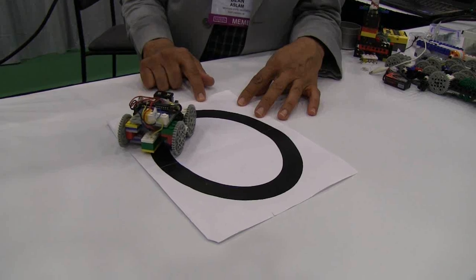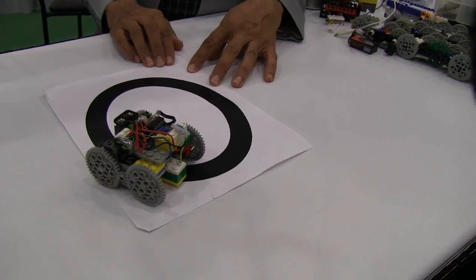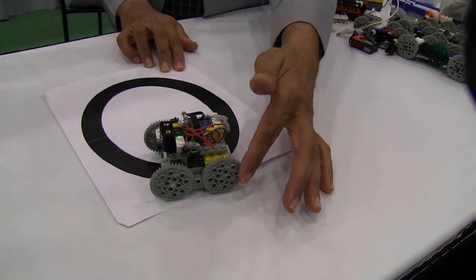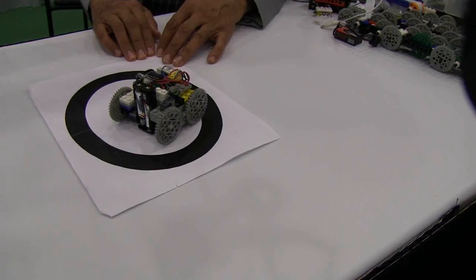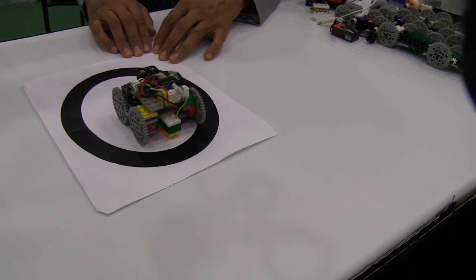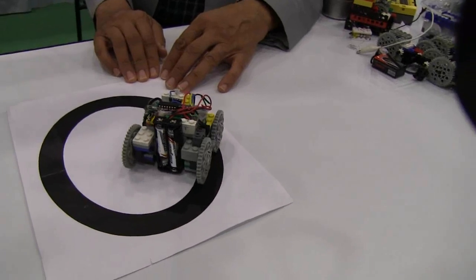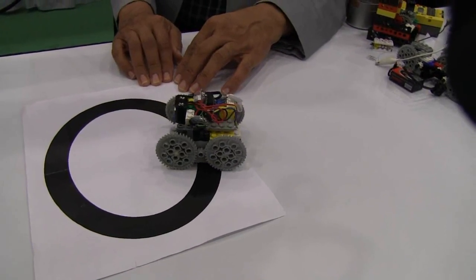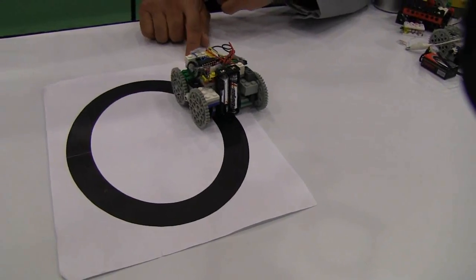So it is thinking where is the black line, where is the white line, and starts following it. If I try to mess it up, it should ultimately find the edge of the black line and start following it. See that?